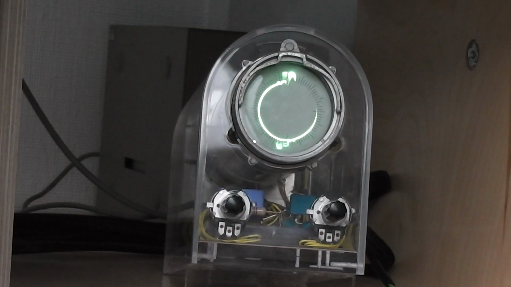Here, the moving pulse is the Nachtfee, is the EGON system, and you see here I switched off the pulse generator, and here you see it is showing you the EGON system.